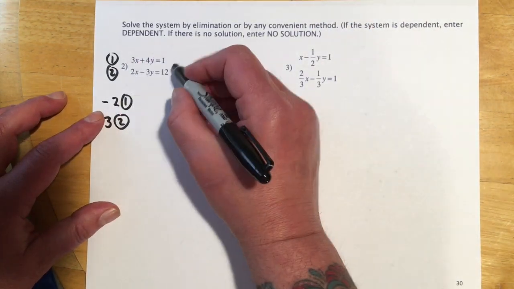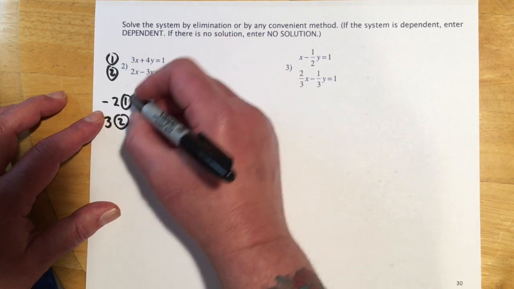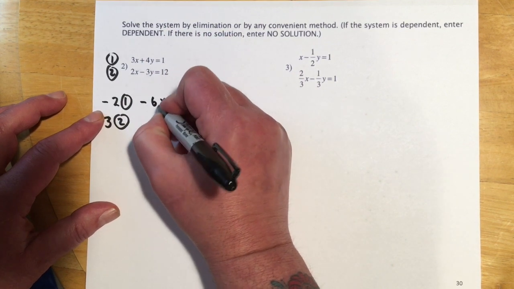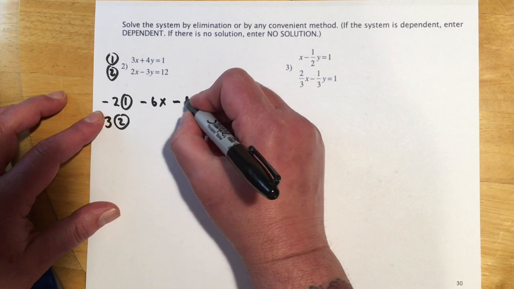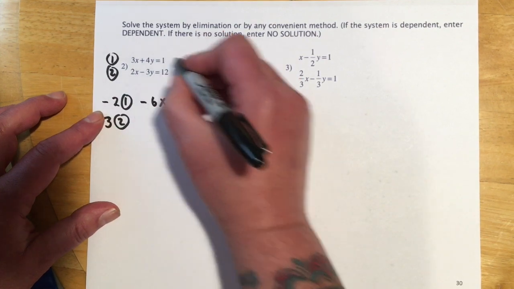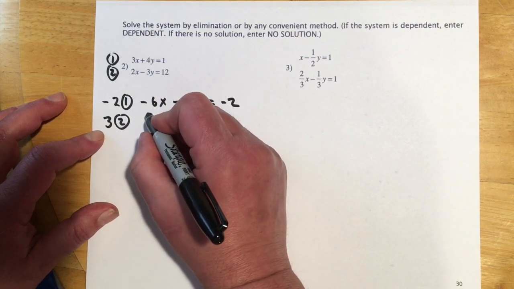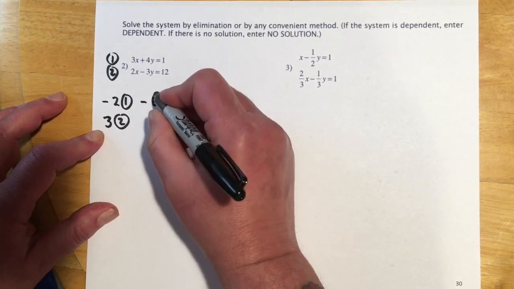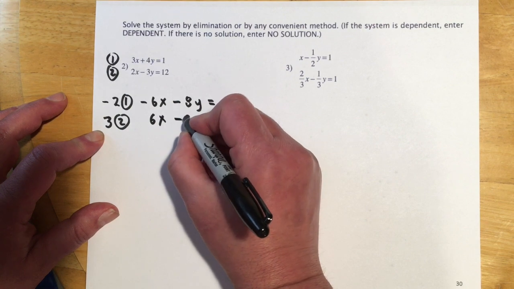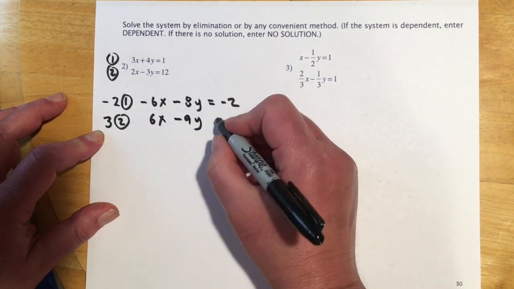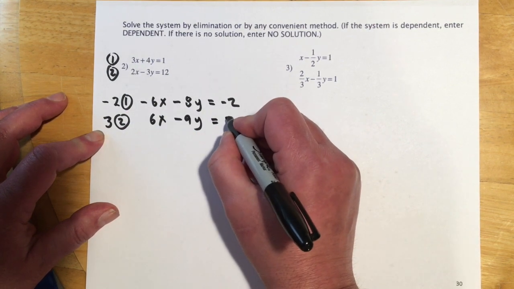And what I do to this, I have to do to everything. So we'll just run the 2 across. So it's going to be negative 6x, negative 2 times 4, so negative 8y, and negative 2 times 1. And then same thing here, but with a 3. So 3 times 2 is 6x. That's what we wanted to happen. 3 times 3, negative 9y. 3 times 12 would be 36.